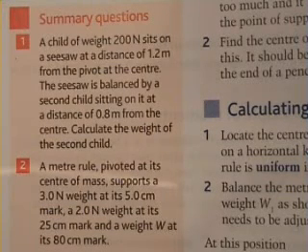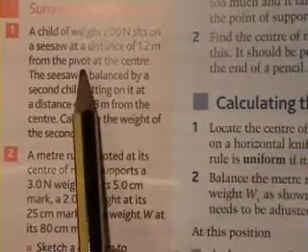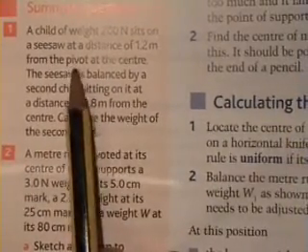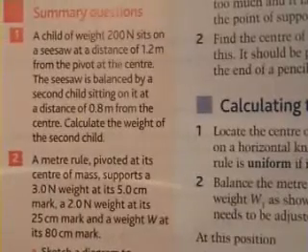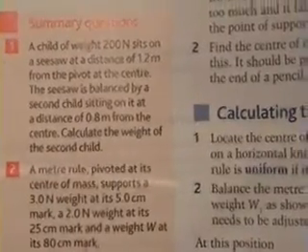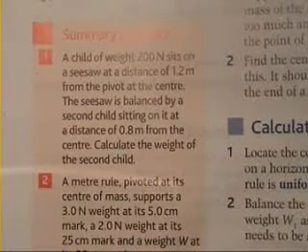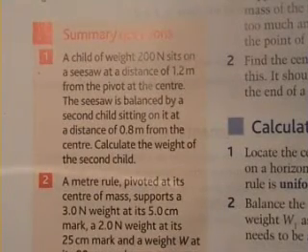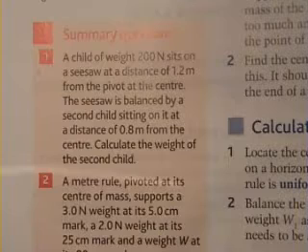Question 1 refers to children sitting on a seesaw, and the question uses the word pivot. So hopefully if you spot the word pivot in a question, you should immediately think about moments, even if the question's on an exam paper and not in a chapter called the Principle of Moments. So the first thing I'd do before I try to answer that question is I'd draw a picture of the situation.